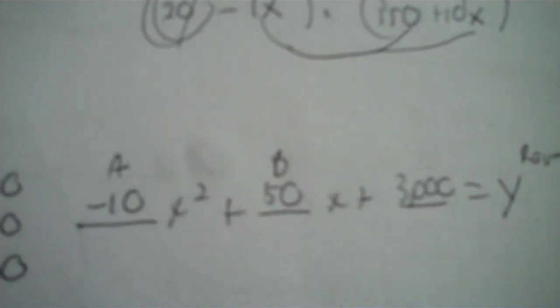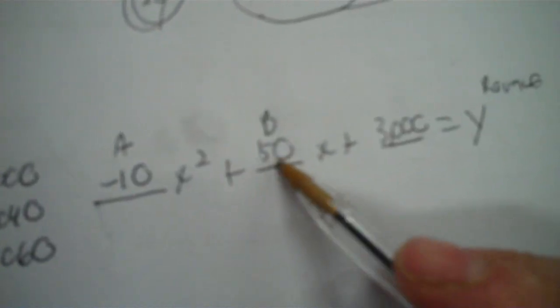Then you combine your x's, and that's 50. And then 3,000. You can label that C, but we don't really have a use for C because it's just opposite of B divided by 2 times A. So the opposite of B is negative 50. And then 2 times negative 10 is negative 20. Now I divide these and I get 2.5. Now you're like, well, how is that possible?